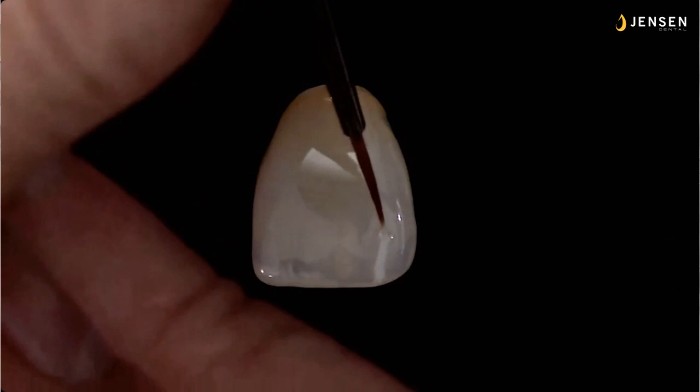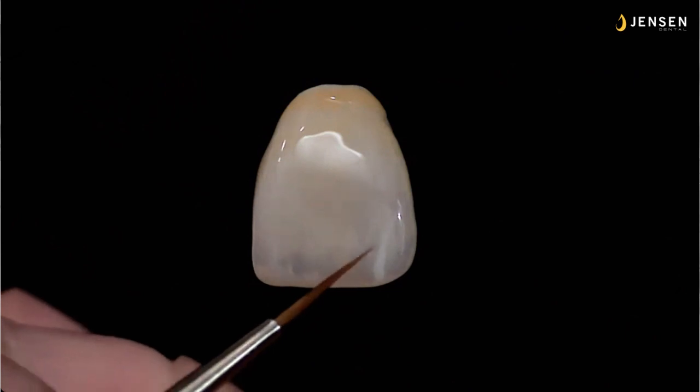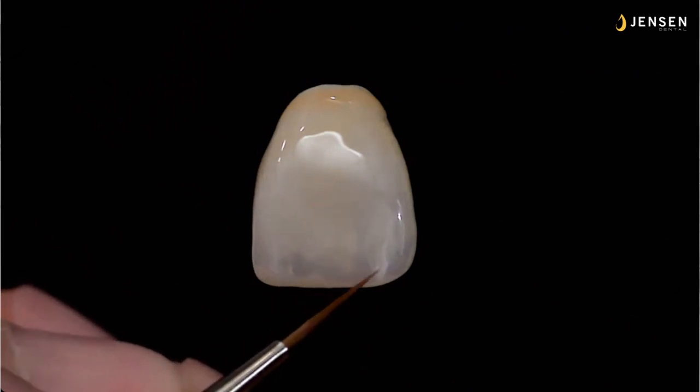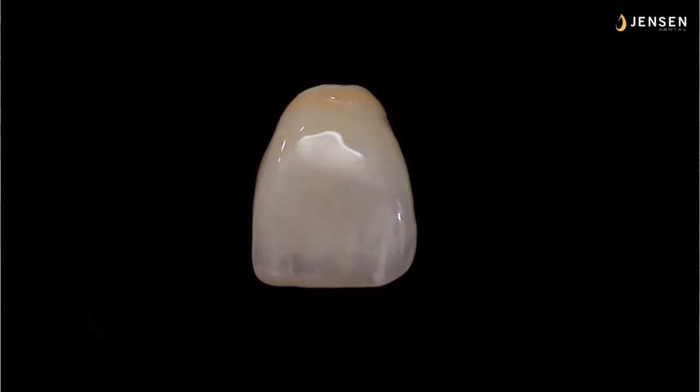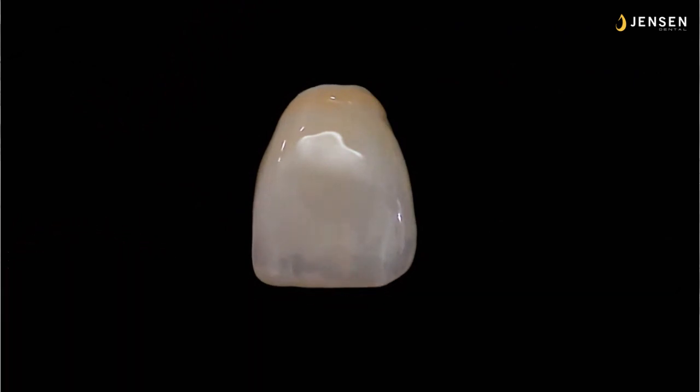And again, I'll put one on the distal, and I see this one went on too thick. And all I have to do is clean my brush, have it dry, and then push and swipe, and I can adjust that crack line to any dimension I want it to be, or move it around. So it really is just this simple.